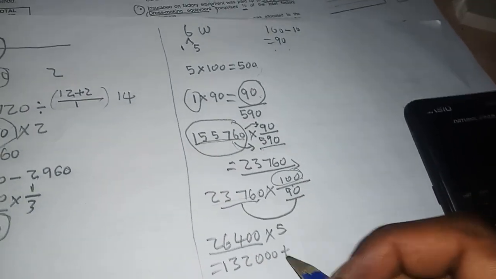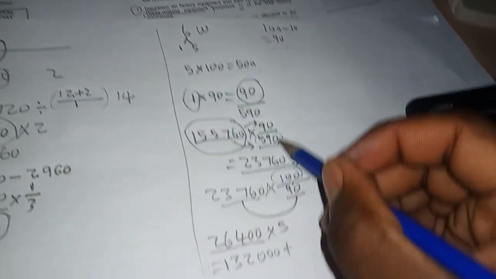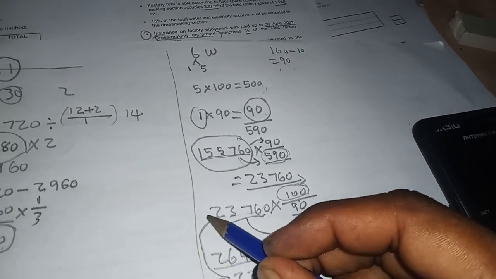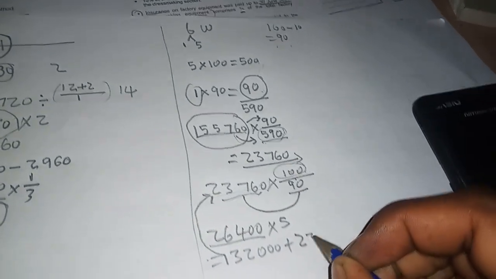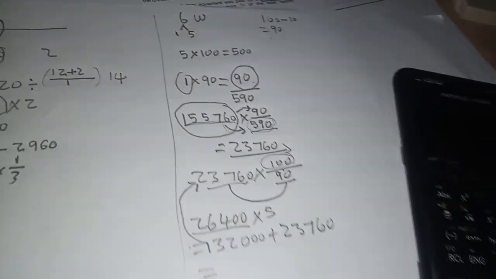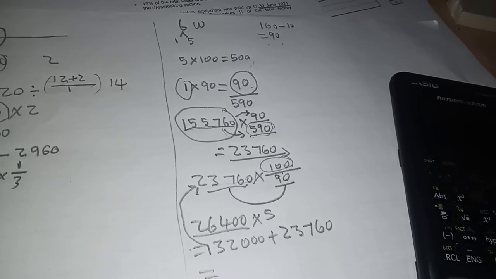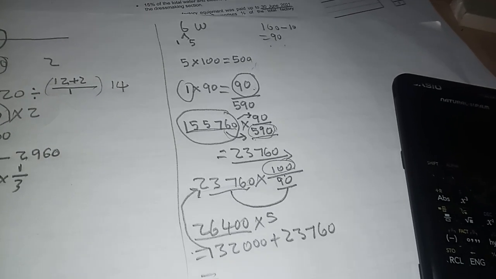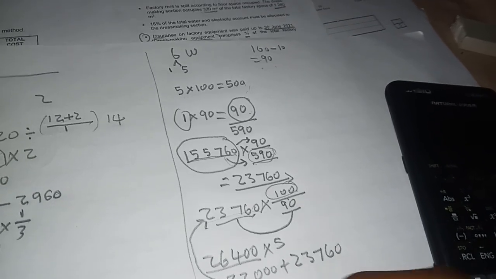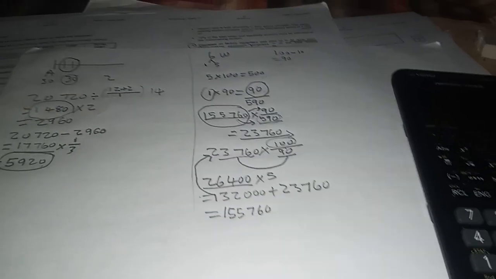132,000. Then we add it with, remember this is 500, and then the total percentage is 590. So we're going to add it with this 90 here, 23,760. So let's check how much. 132,000 plus 23,760. So it's going to be 155,760. 155,760.